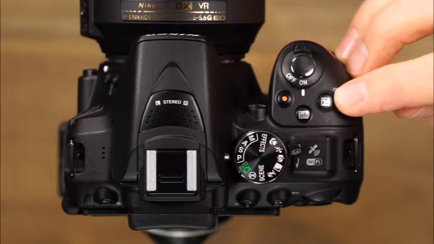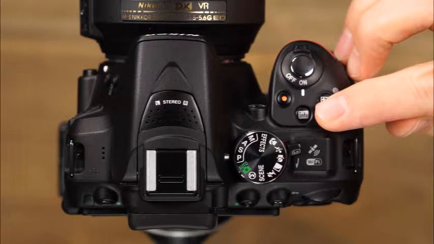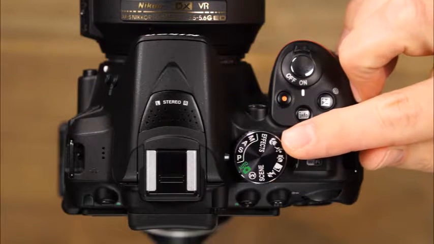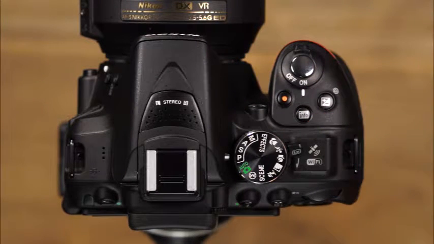This is the exposure compensation button, the information button, and the movie record button. This is the mode dial. It has 4 sections, each with different options and benefits. This section contains the camera's auto modes. In these modes, the camera will do all the work for you. All you have to do is point and shoot.